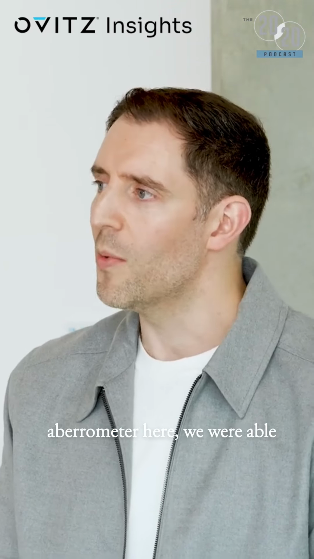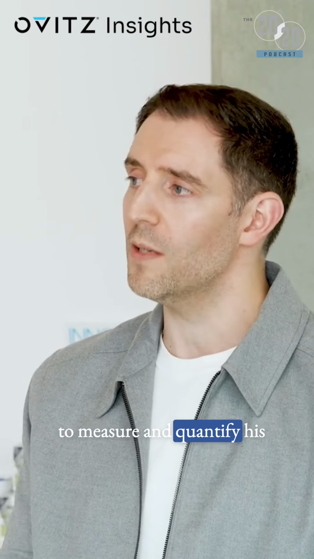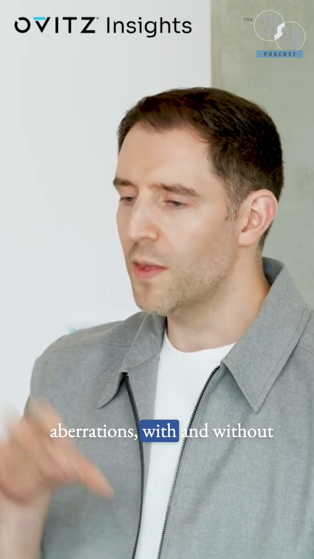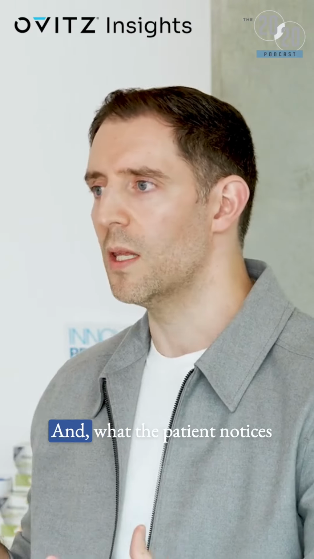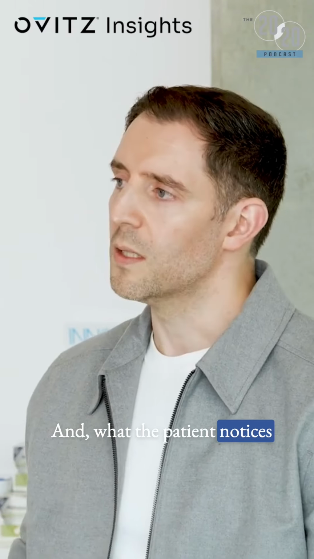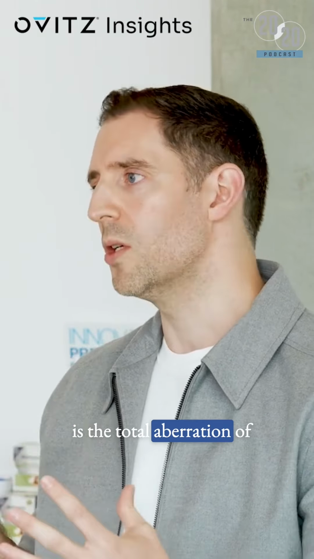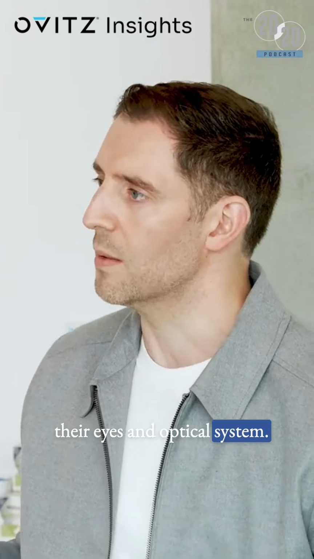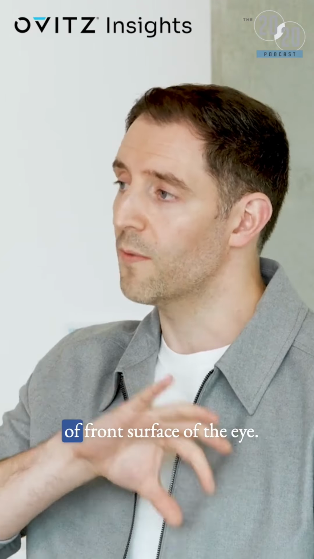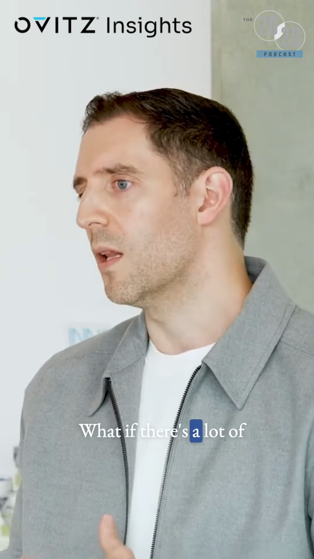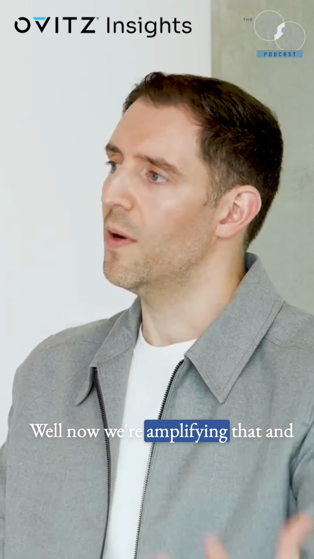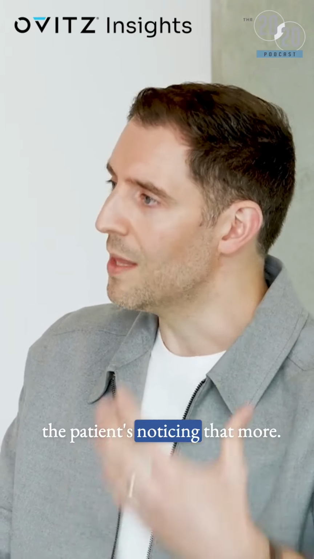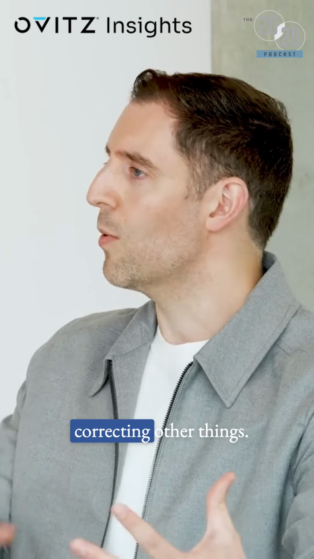Well, having the aberrometer here, we were able to measure and quantify his aberrations with and without the lens. And it was true. The aberration comes from so many sources, right? And what the patient notices is the total aberration of their eye as an optical system. Now, the scleral lens only improves the front surface of the eye. What if there's a lot of residual aberration from the posterior corneal surface? Well, now we're amplifying that, and the patient's noticing that more, even though we're correcting other things.